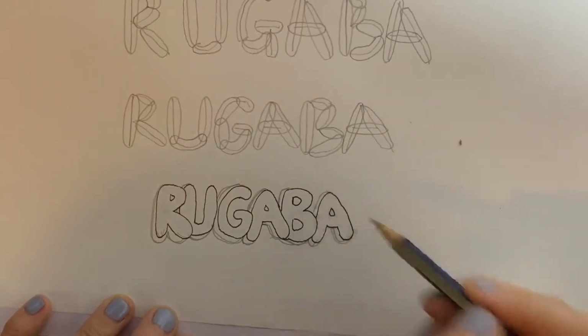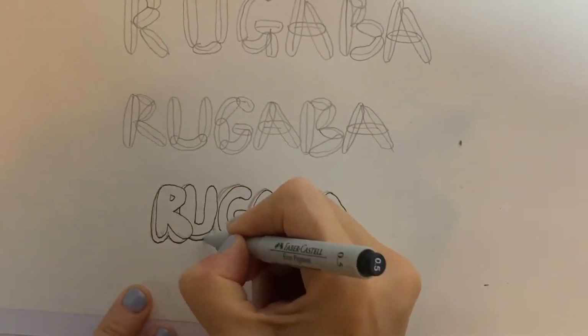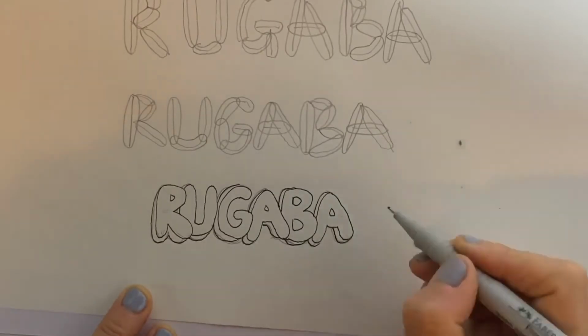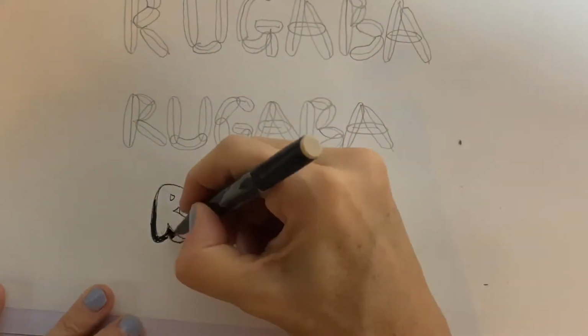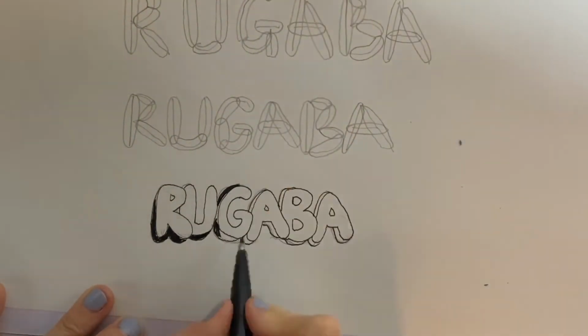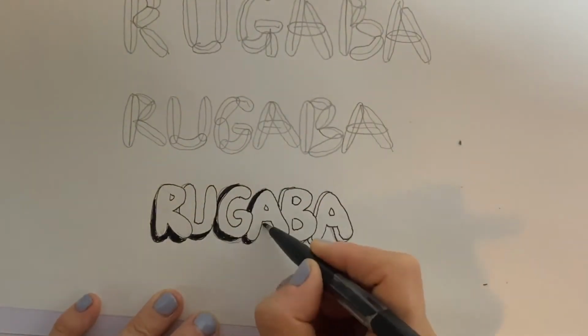So again, I did it with pencil so that I could be happy with what I did, and then when I was happy I went over it with a fine pen. And then I had a thicker black pen and I filled in my shadowed area.